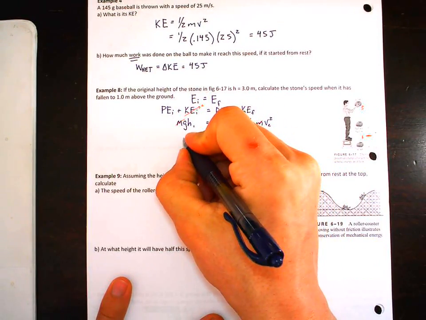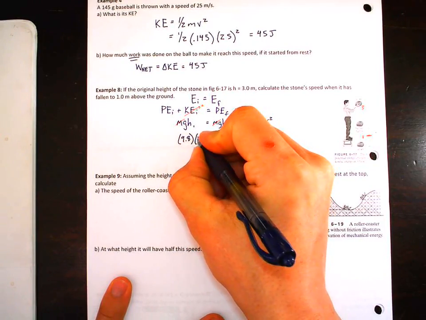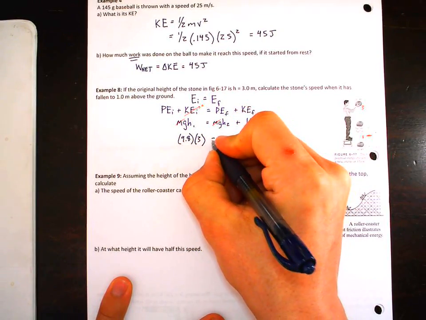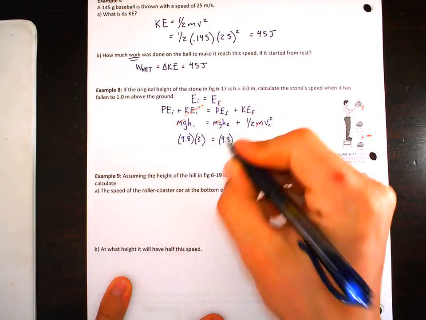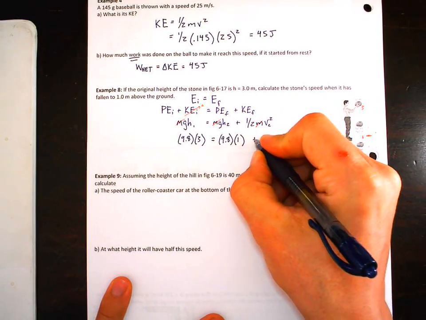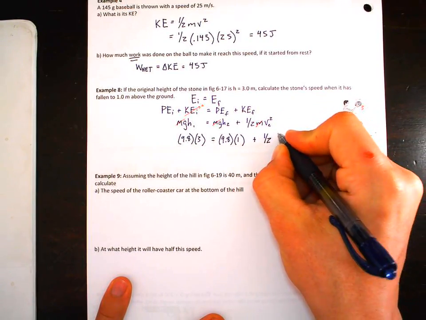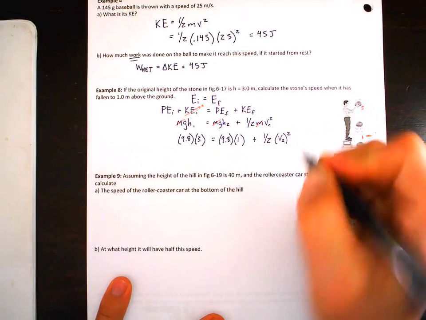So here we've got 9.8 times height 1, which is 3 meters, equals 9.8 times height 2, which is 1 meter, plus 1/2 v2 squared.